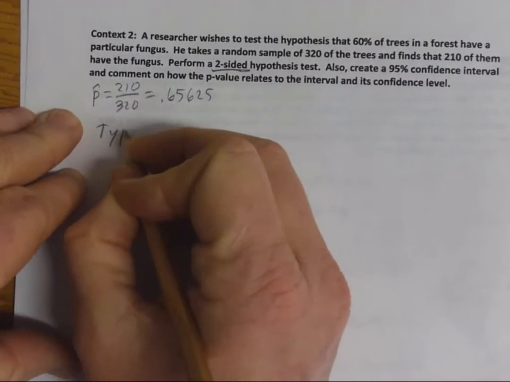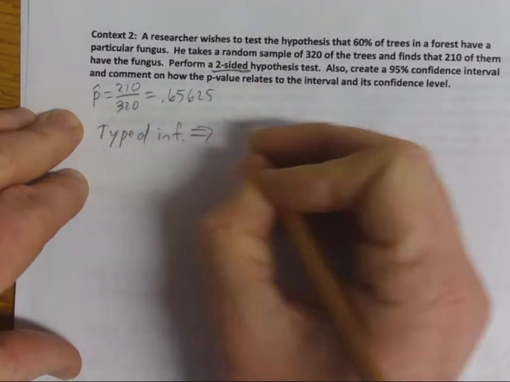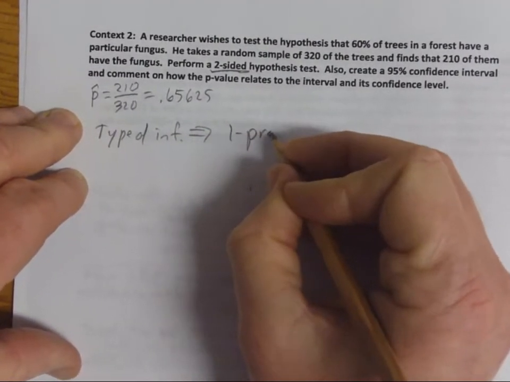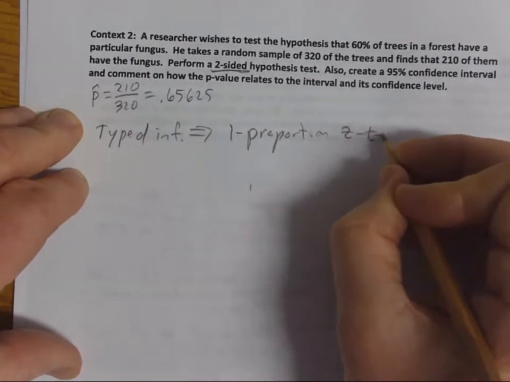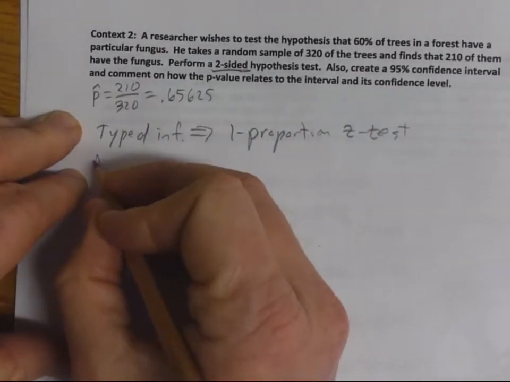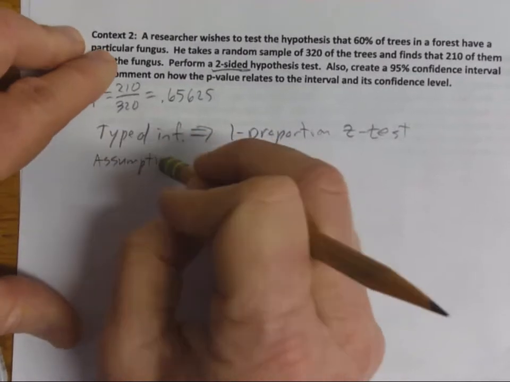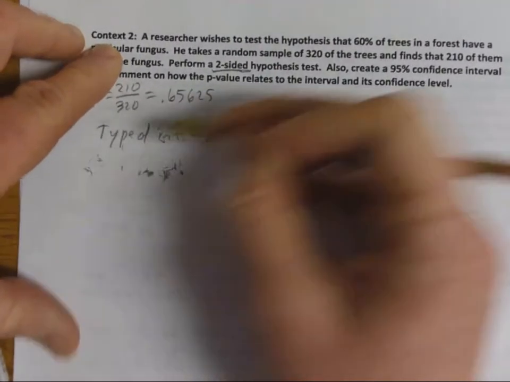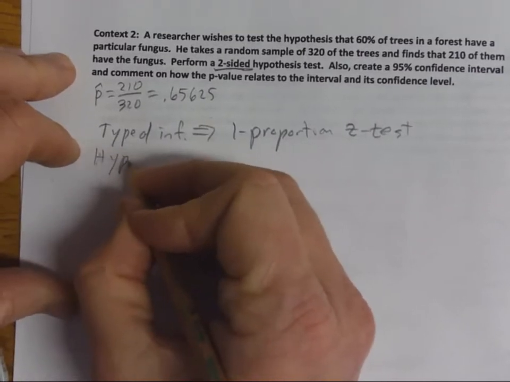So just like what we just did. The first thing we have to state is our type of inference. This is a one proportion z-test. So if you can just say that, you're going to get 1/5 of the problem right. Then our assumptions. So, I'm sorry, I'm going back to interval speak. My bad. The THAME acronym, we have to state our hypotheses.